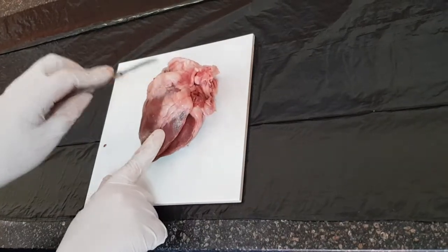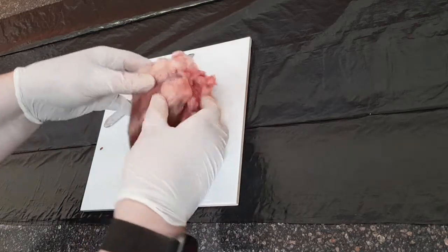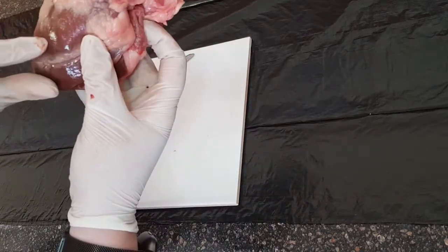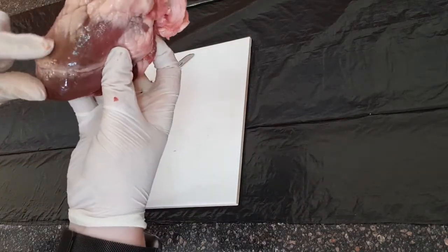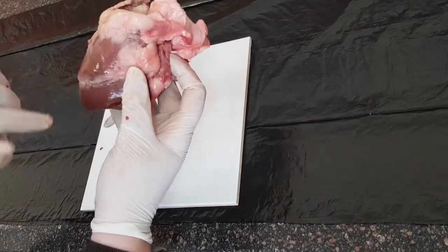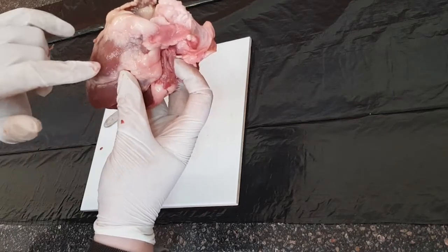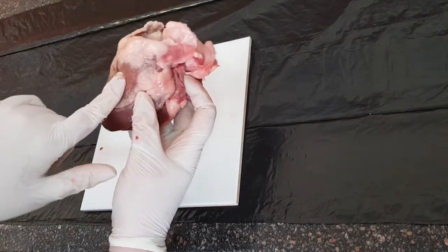Okay, so if we look at our heart, on the outside, you can see all of these arteries running along the outside. Obviously, there's also always fat. There's always fat along all the organs. But on the outside, those would be your coronary arteries going to the heart itself.